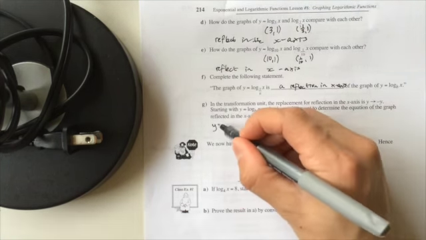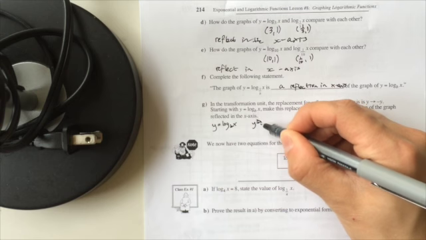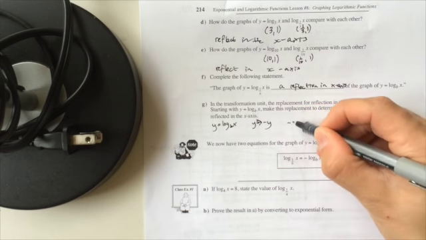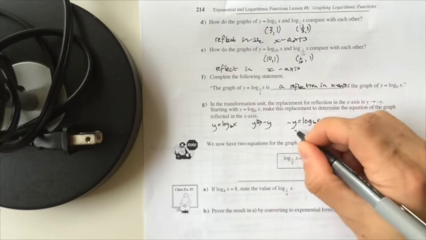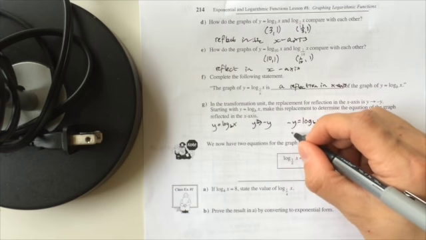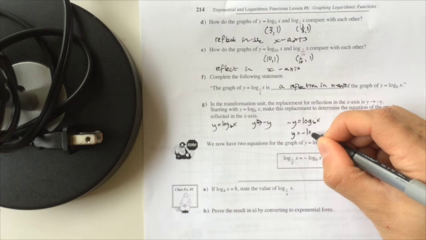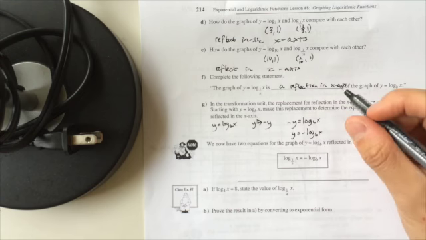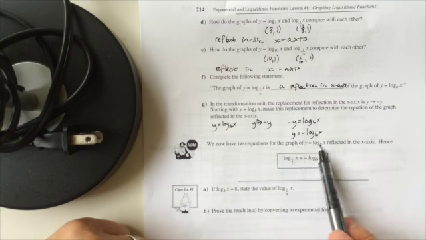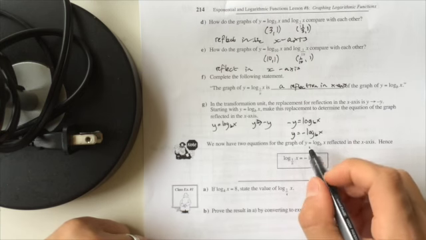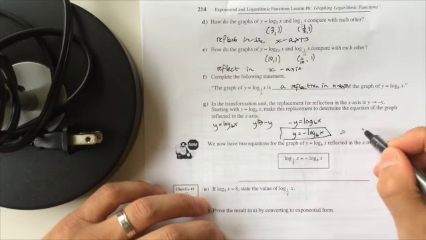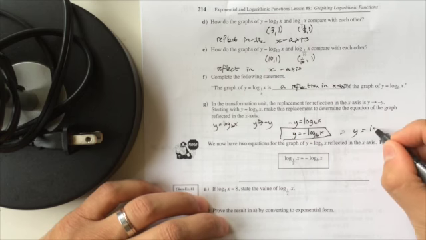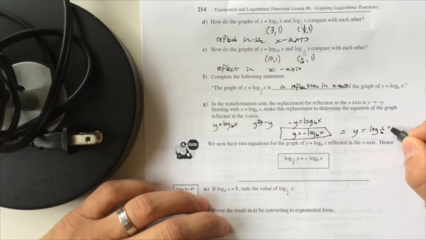All right, so if I have y equals log b of x, and y is going to go to negative y, and I input that into my function, if I get rid of this negative y to the other side, this will become y is equal to negative log b of x. Now, we have two equations for the reflected graph of y is equal to log b of x, so we could state it as y is equal to negative log b of x, or we could say that y is equal to log base 1 over b of x.